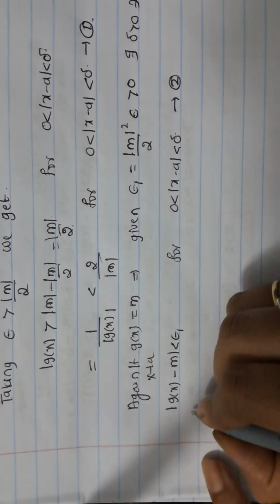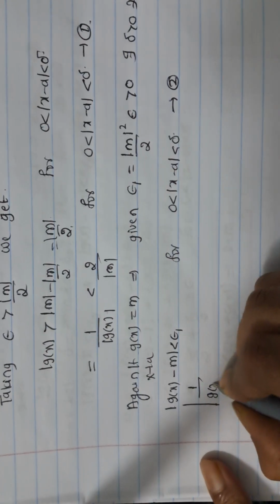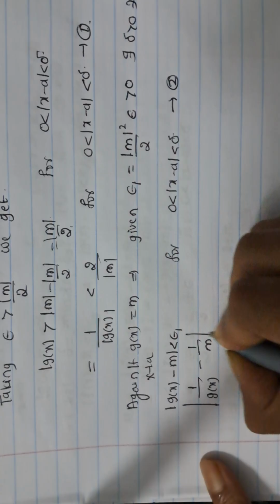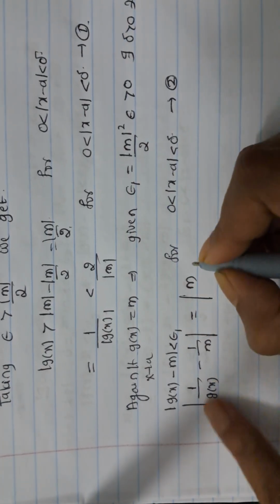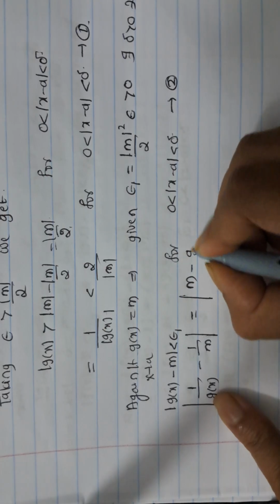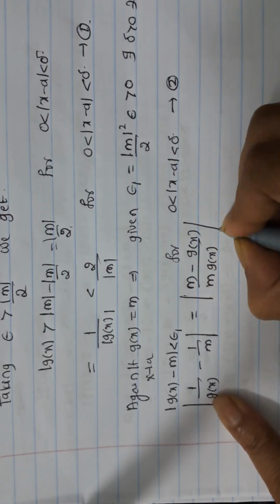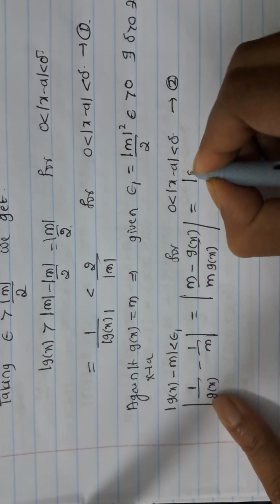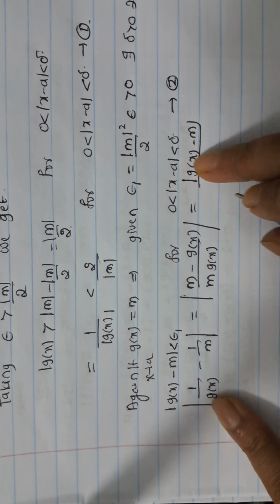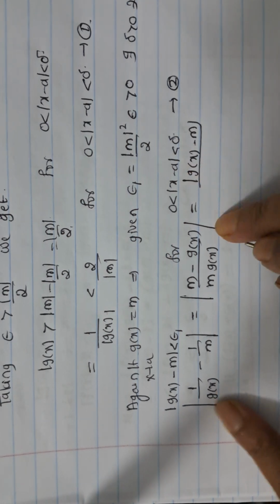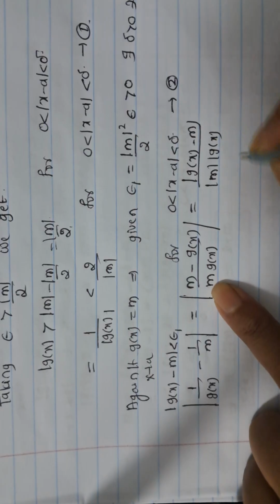Now what we do, we will try to take the difference between them. So 1 over g of x minus 1 over m. This we will take. We can write it as, if I take the LCM, m minus g of x upon m into g of x. This is equal to modulus of g of x minus m, because it is modulus. We know that modulus of x by y is modulus of x divided by modulus of y. So here we can write this as modulus of m into modulus of g of x.